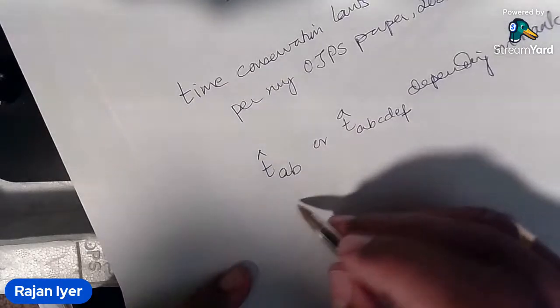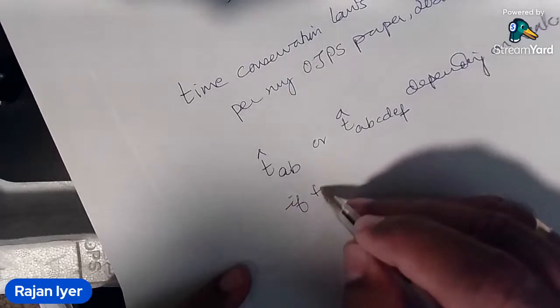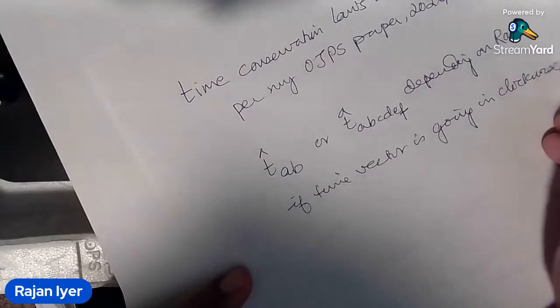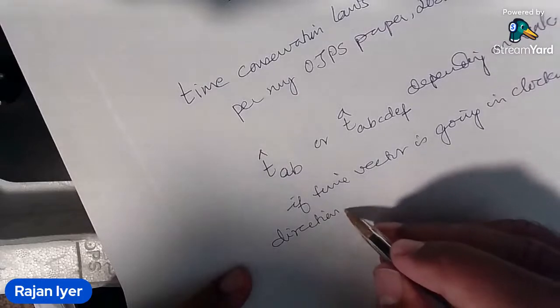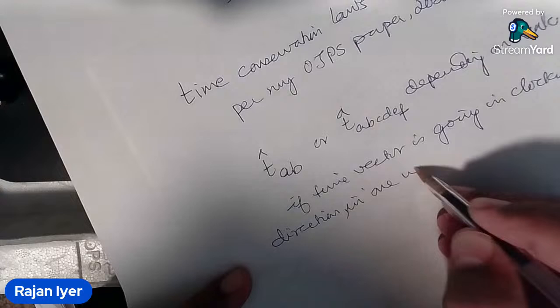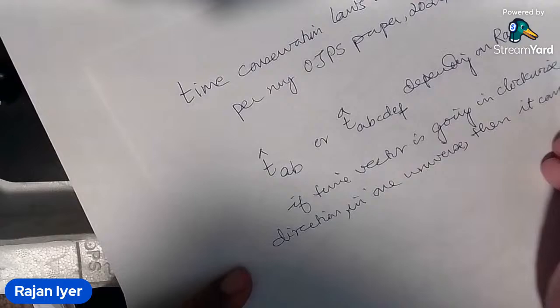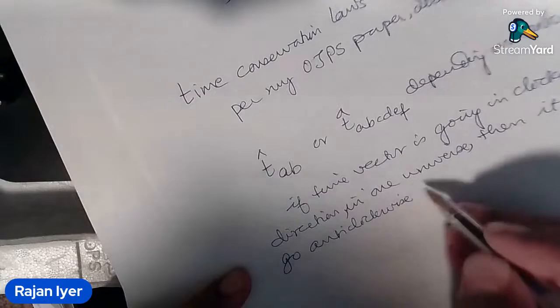We can show that the time in one universe, if the time vector is going in a clockwise direction in one universe, then it can go anti-clockwise in another universe.